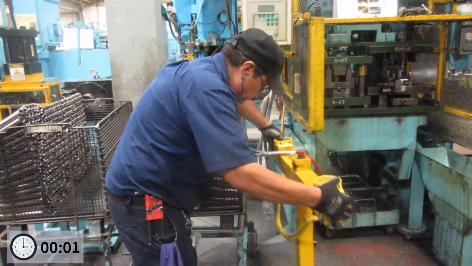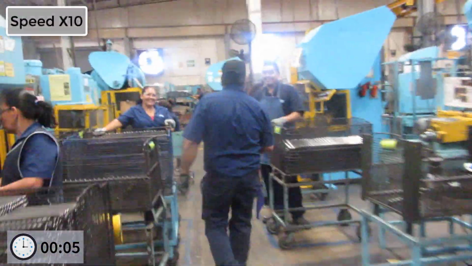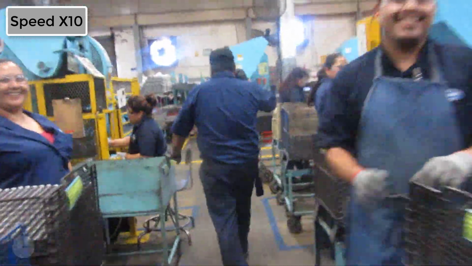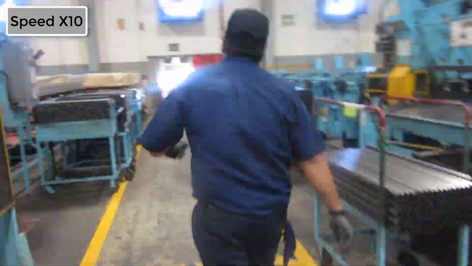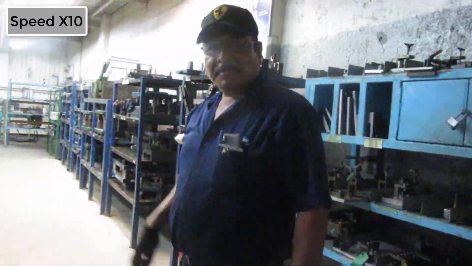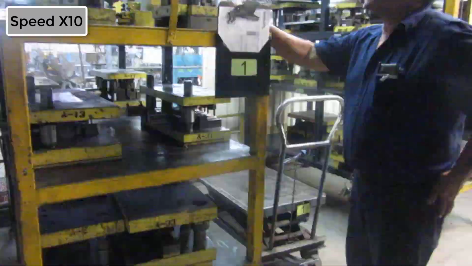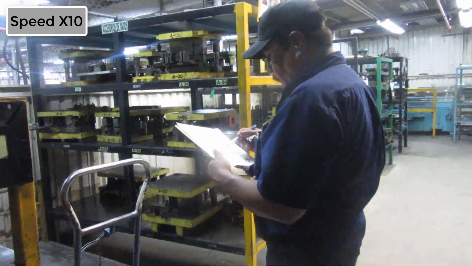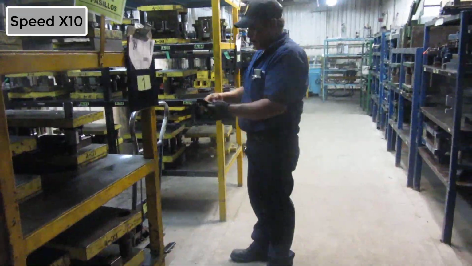The video starts with the setup guy walking to the die room, and just for the sake of this module, I increased the speed of the video. He's heading to the room to get the die card. He's looking for the card. After he finds it, he has to complete a form, which we consider a non-value-added activity.